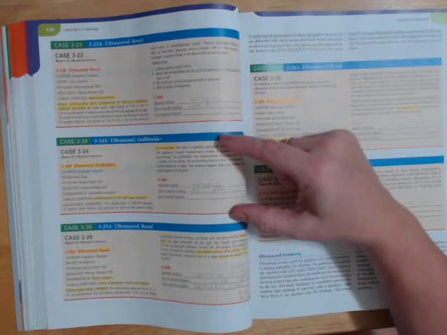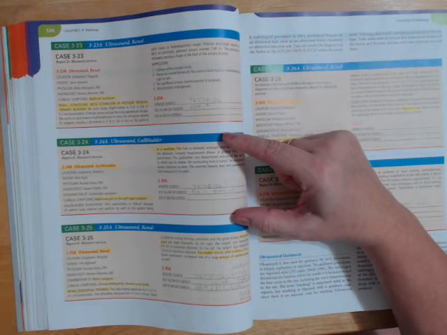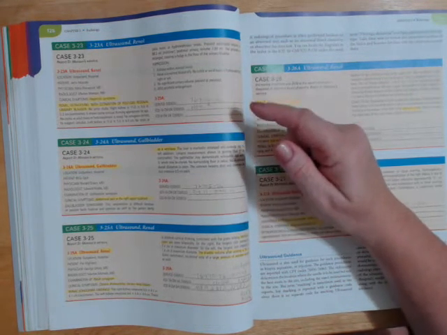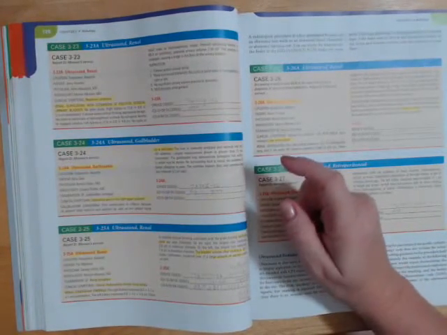Ultrasound 324, ultrasound of the gallbladder. Abdominal pain in the right upper quadrant. This patient happens to be on a ventilator, so I would include that Z code.